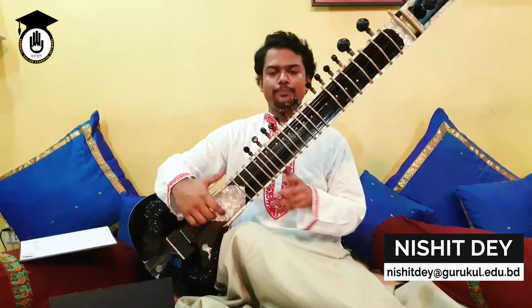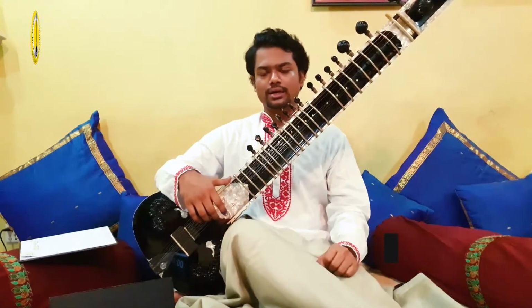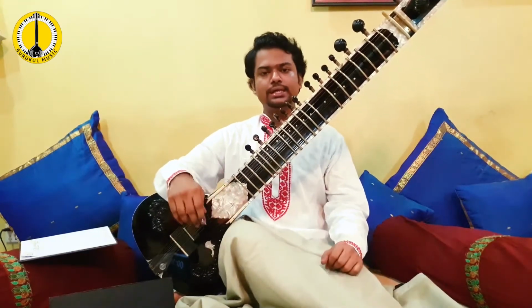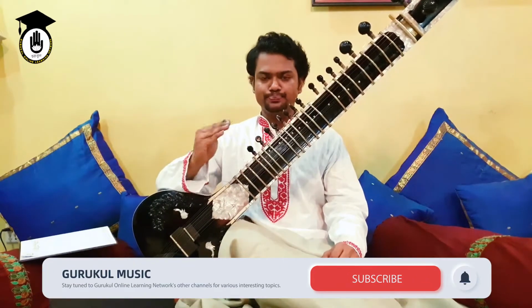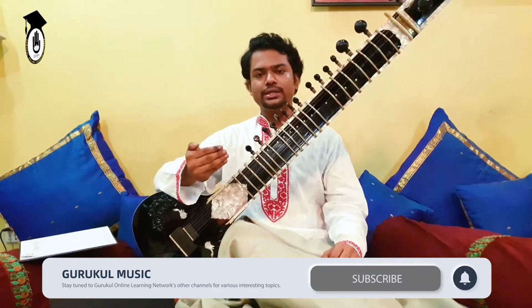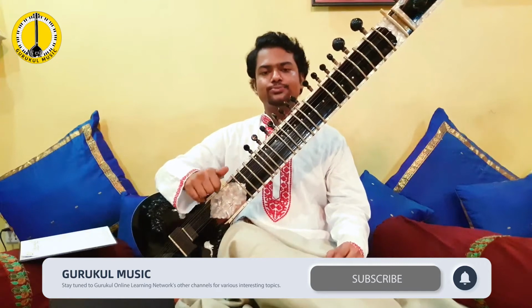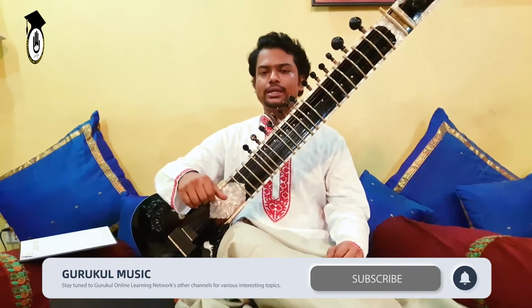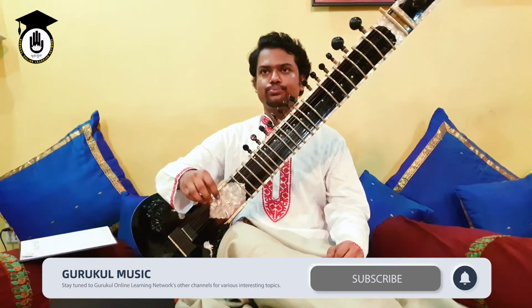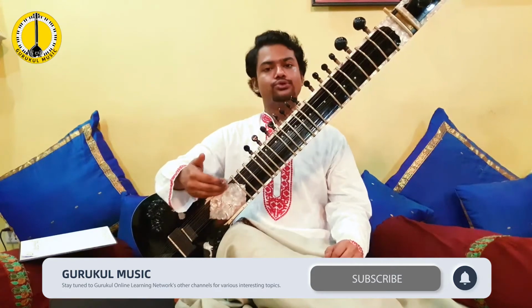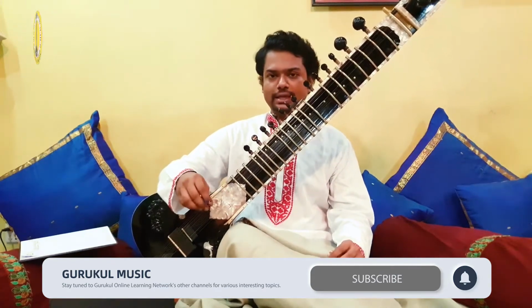Now, what is Gamak? Gamak is basically, in simpler words, the controlled vibration between two notes, and it's probably the most popular, the most used, the most important ornament of Indian classical music.